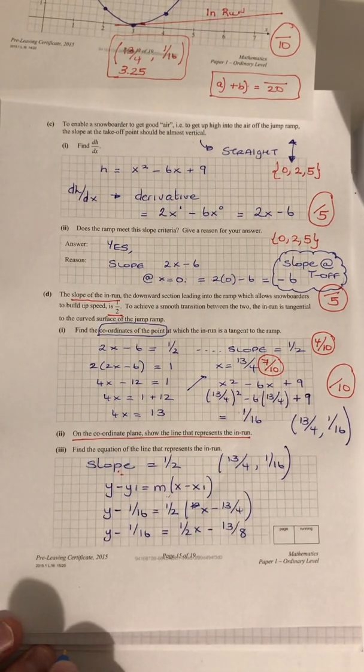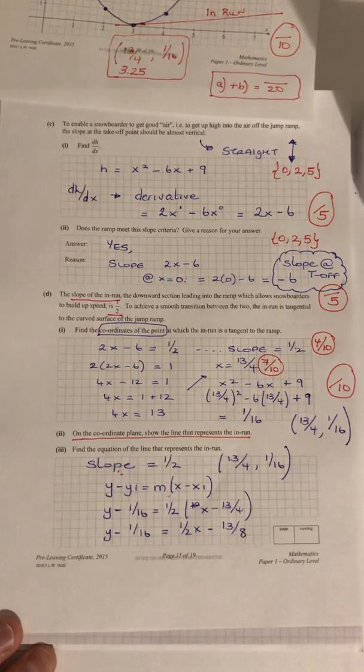It's made more difficult there by the fractions.